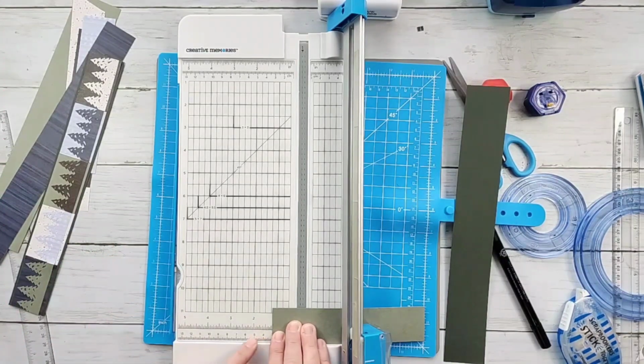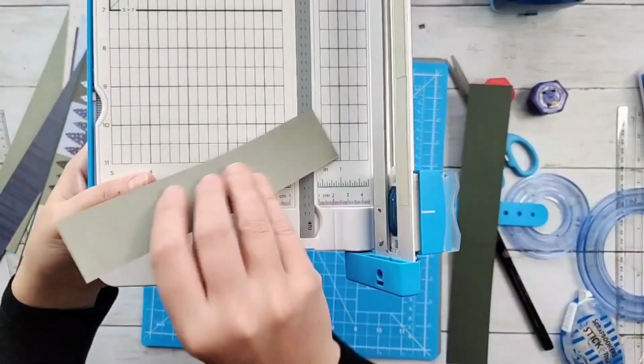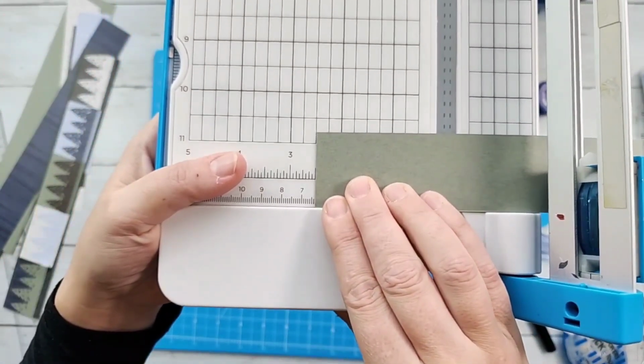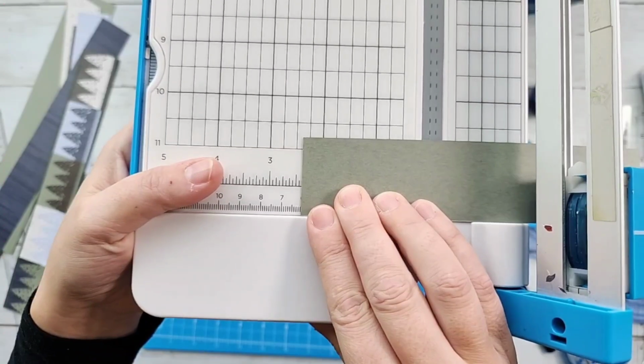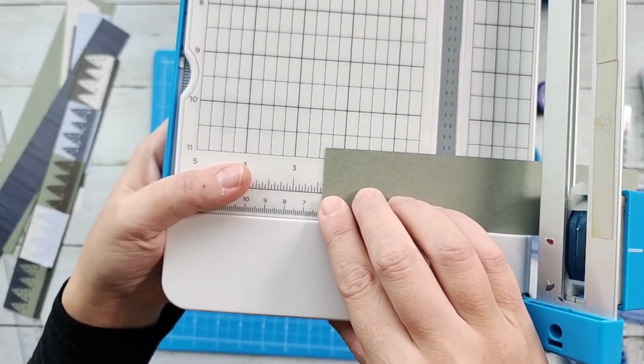So if you want to do it, you can come all the way over to 2.5. Let me see if I can show this to you, guys. You come all the way over to 2.5, and then you back off one line. The little line next to 2.5 is 2 7/16.